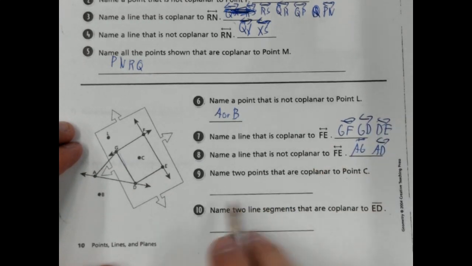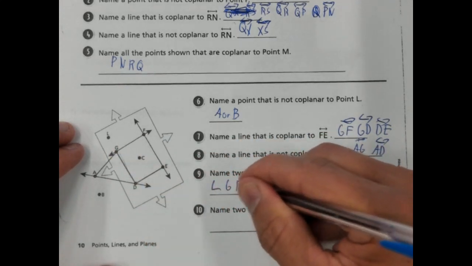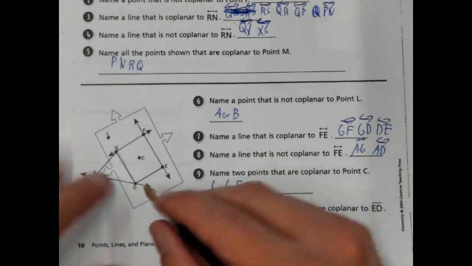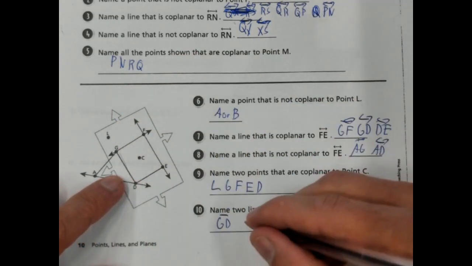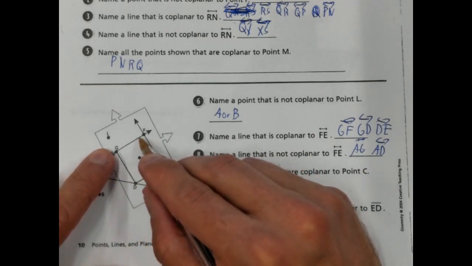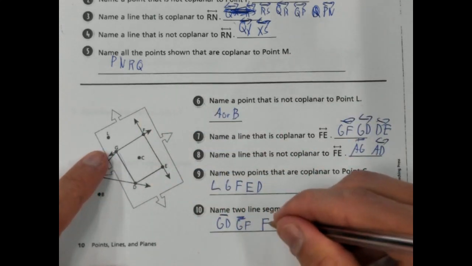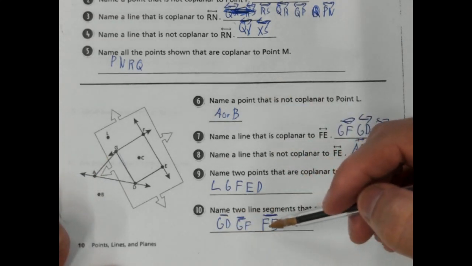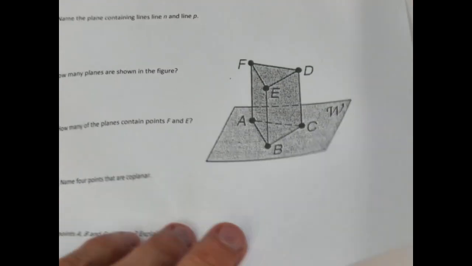Name 2 points that are coplanar to point C. So any of these. So it can be L, G, F, E, D. Name two line segments that are coplanar to ED. So ED is here. So line segments. So simply GD, right? We're going to change that to line segment. GF. And I know GF is a line, but you can also say GF is still a line segment. There's nothing wrong with that. Right? And then FE as well. Okay. And that would be all the possible solutions for that. Okay, so that was probably the hardest one so far. This is definitely the most going on. And we have, let's see, how much we got left? Almost done. Got a little bit here.